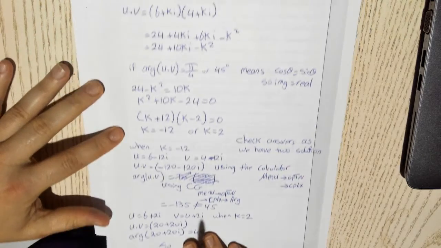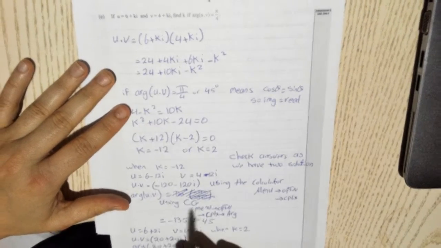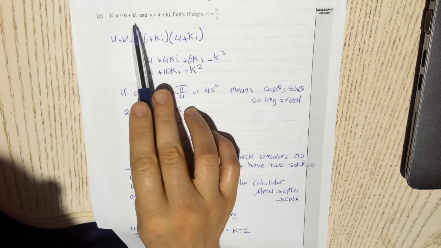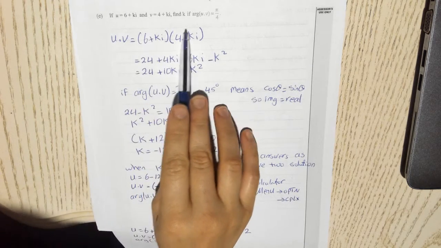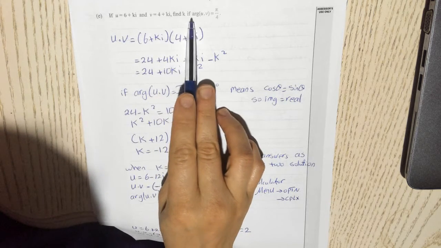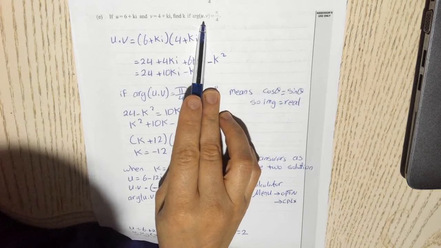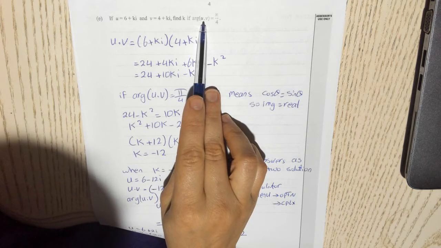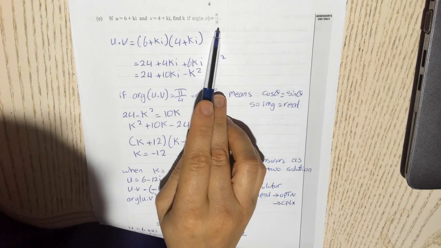Now we're still in question 1 and we're doing E now. For E, you've got two complex numbers and you need to find the value of k, given that the arg or the angle of the product of the two complex numbers is pi over 4.